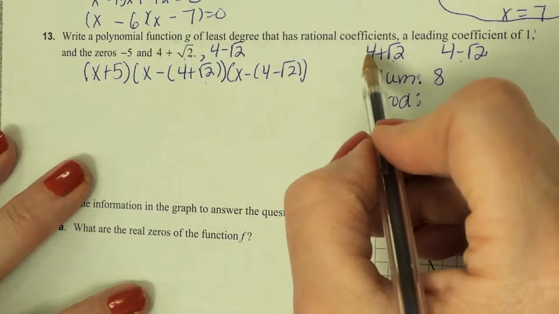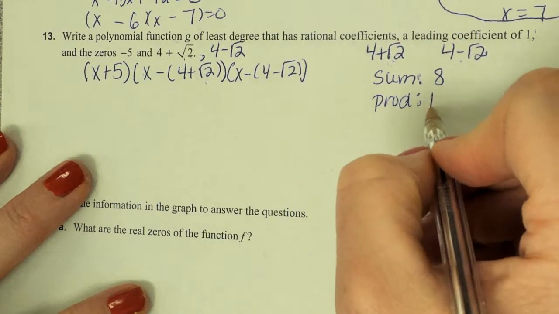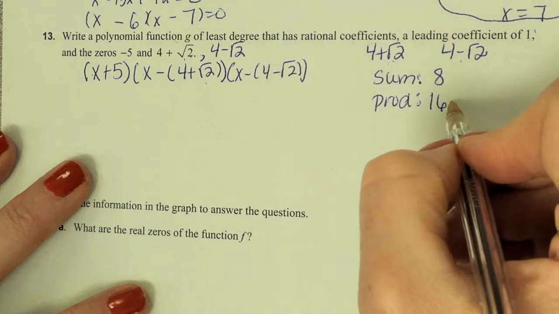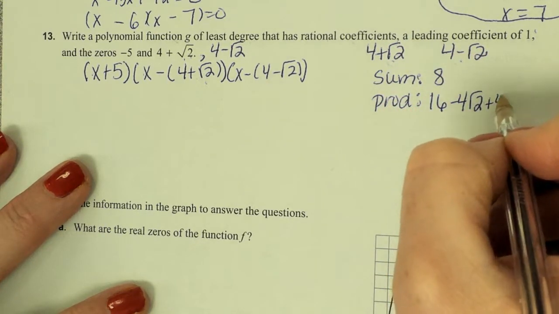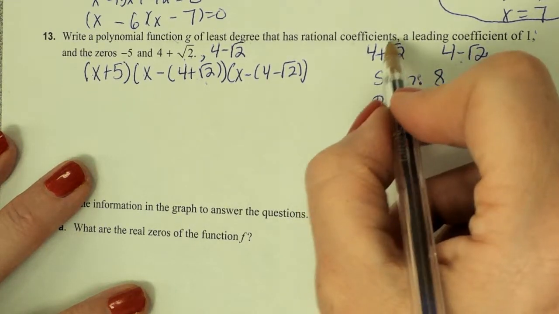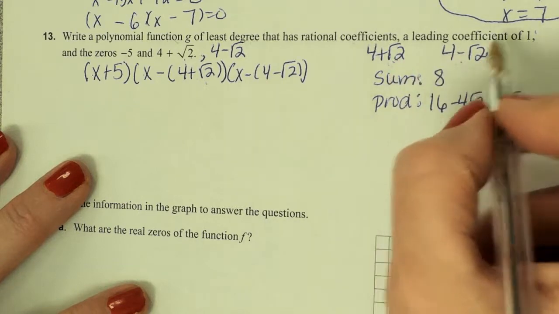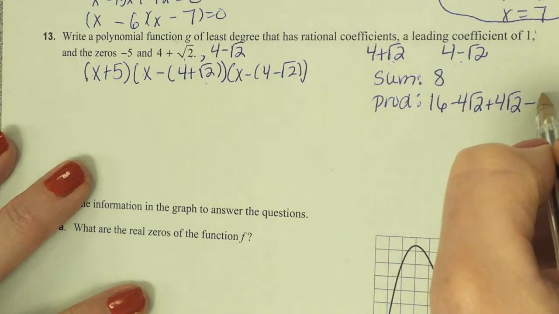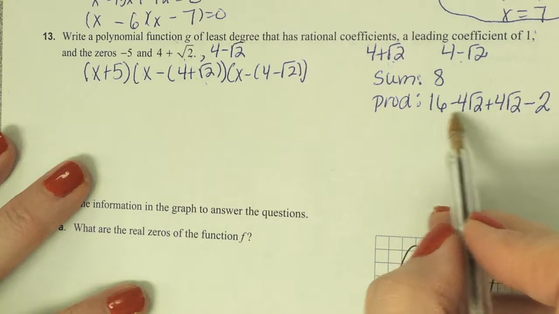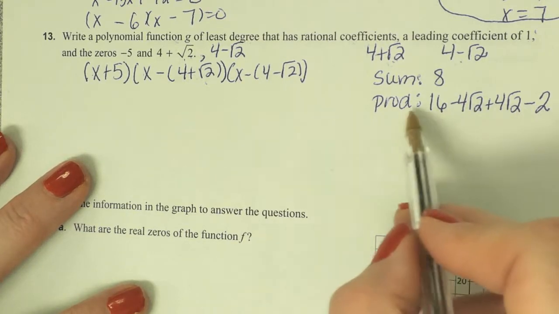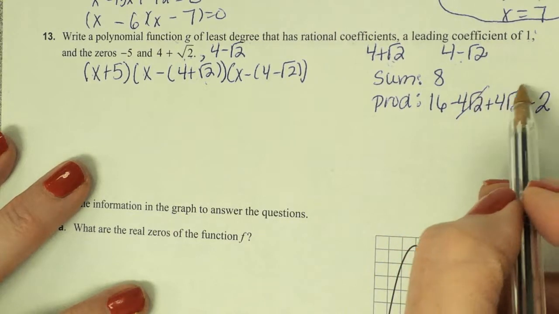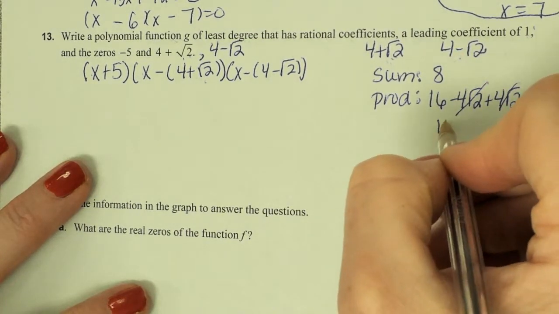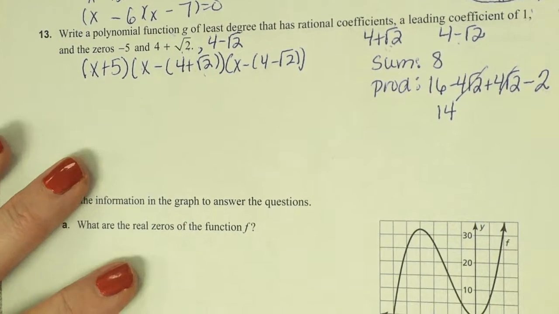A little tougher. I have to do the first times the first is 16. The outers would give me -4 radical 2. The inners would give me +4 radical 2. The last times the last, what's radical 2 times radical 2? Just 2. And so what's this going to simplify to? It's going to just be 14, isn't it? So our product is 14.